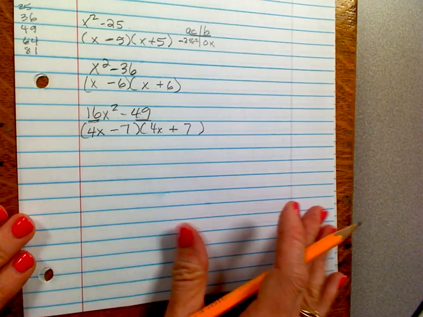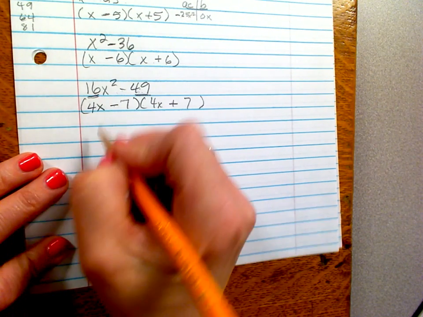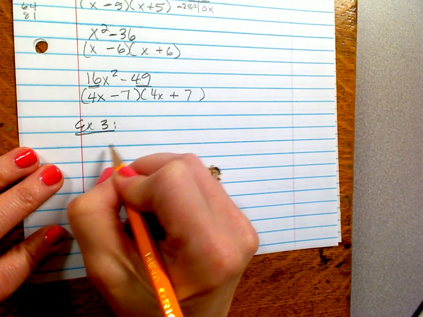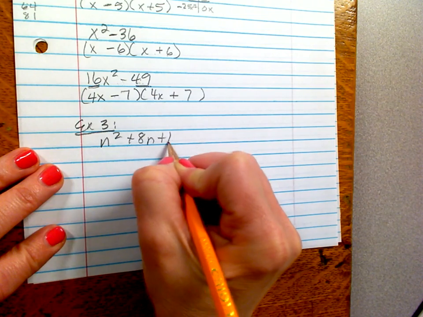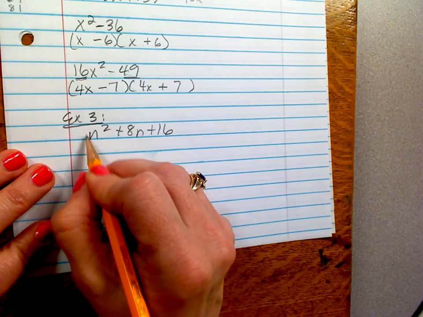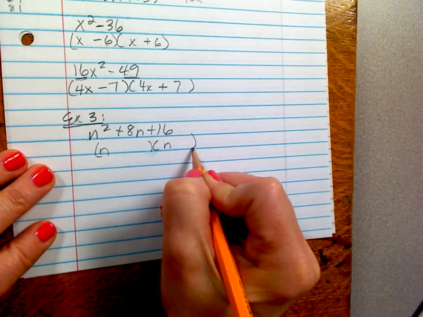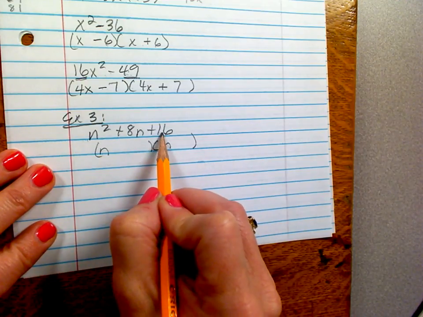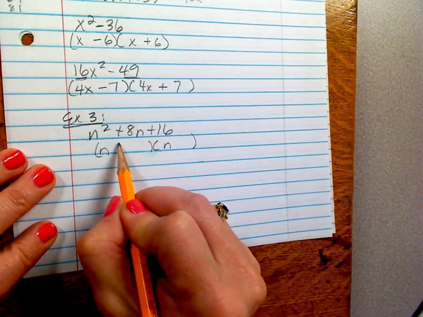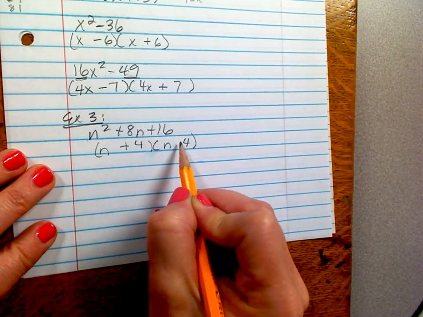The second thing you're going to see is problems like this. So this is example 3. When you have n squared plus 8n plus 16, you can still think the same way. This a is 1, so you can still think about n and n. What numbers multiply to get 16 but add to 8? And you notice that's going to be 4 and 4, and that's positive, so you're still going to have both of these as positive.